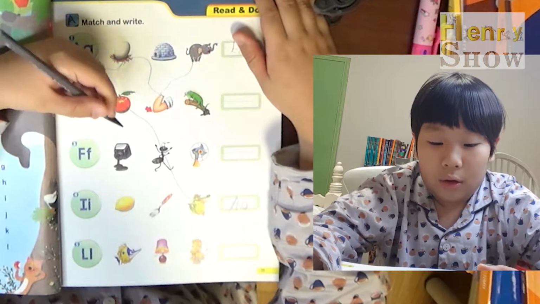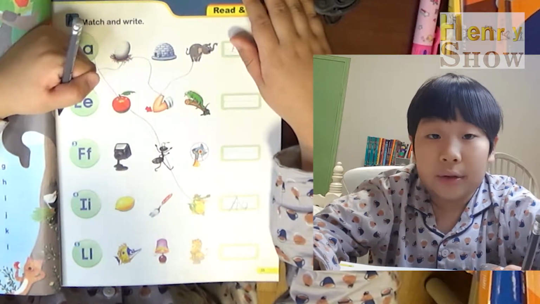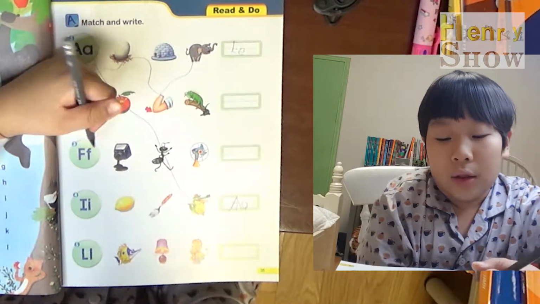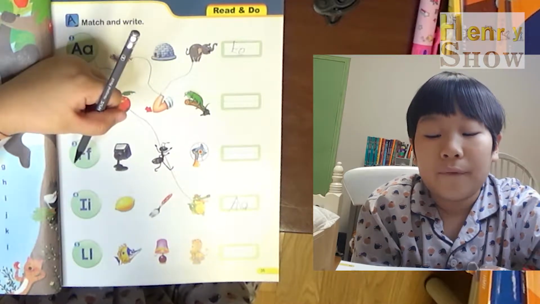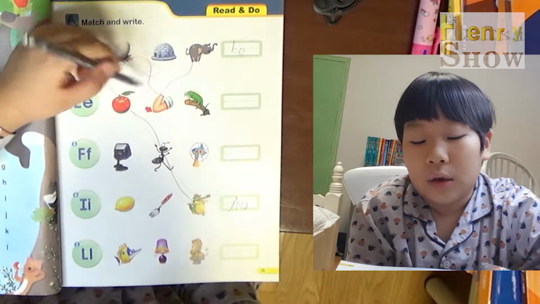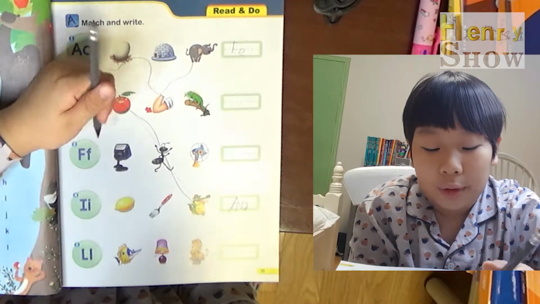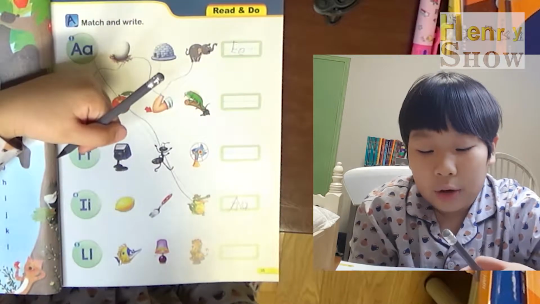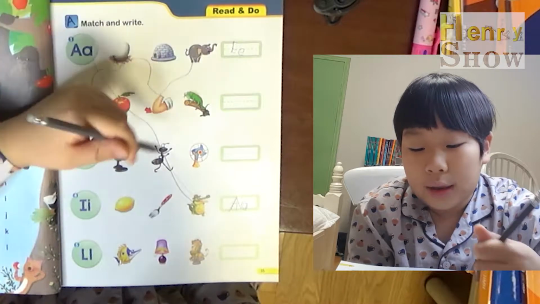F. Does X start with F sound? No, it isn't. Does igloo start with F sound? No. Does elephant start with F sound? No, we already did it. It starts with E. Does apple start with F sound? No, we already did this. Does elbow start with F sound? No, we already did this in letter E sound.